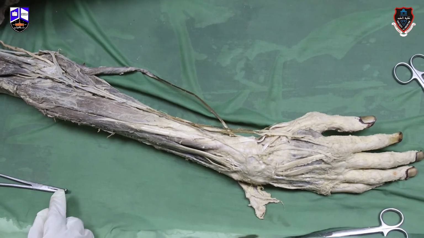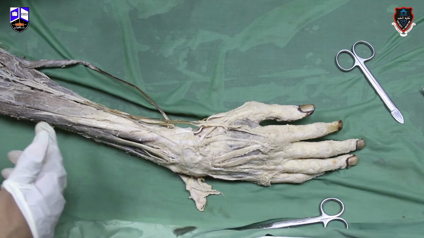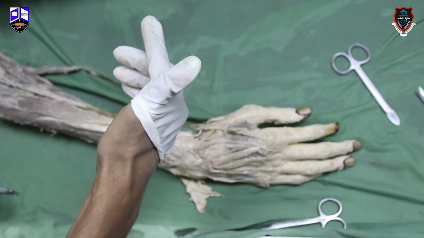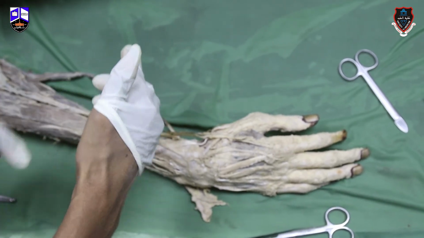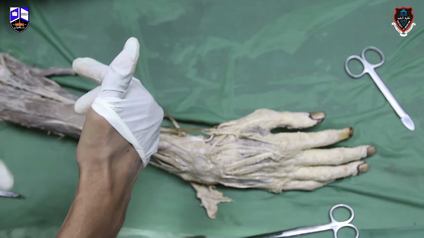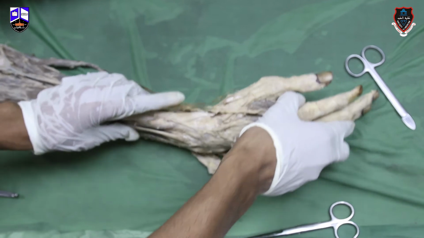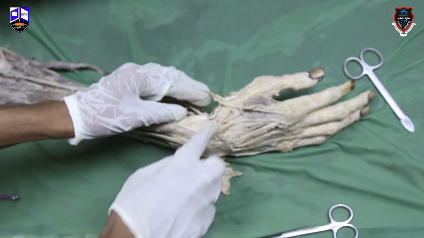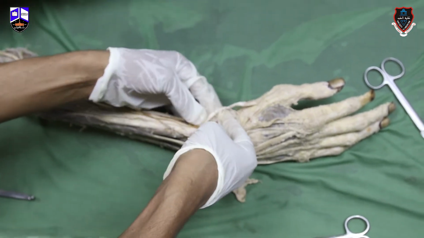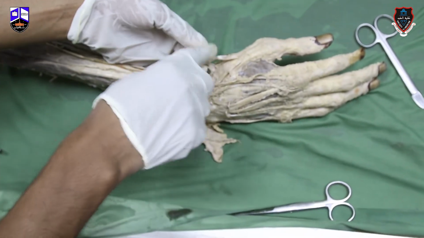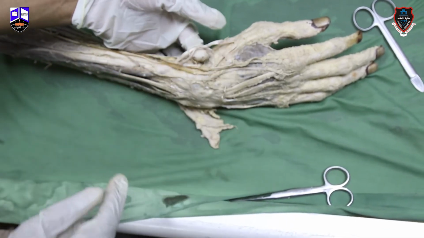Next, we will move into another space called the anatomical snuff box. The anatomical snuff box is the convexity between the extensor tendons of the thumb. Okay. This convexity is bounded laterally by those two tendons, the tendon of abductor pollicis longus and the tendon of extensor pollicis brevis.